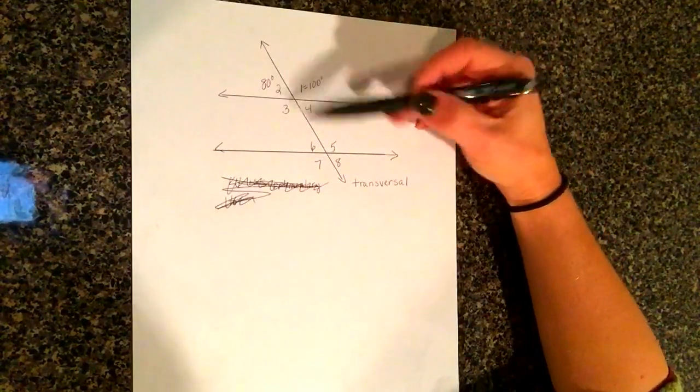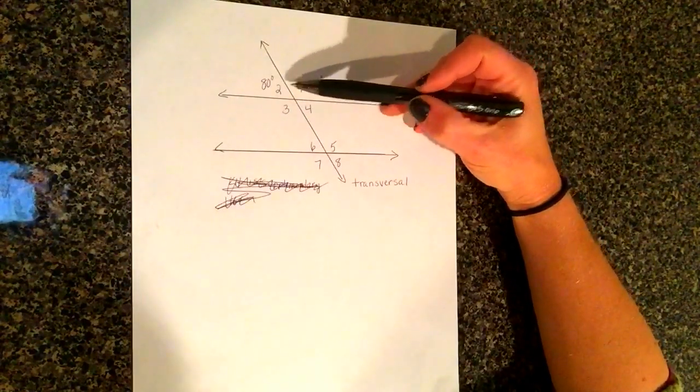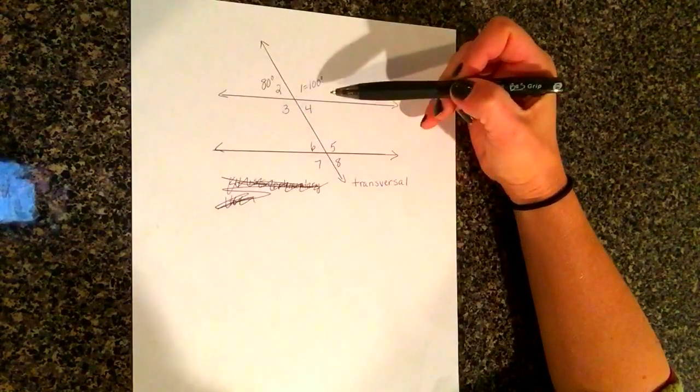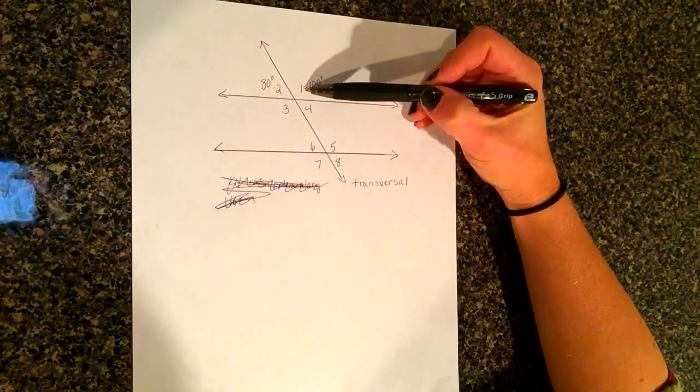Now, all these angles have special relationships. So for example, angle 1 and angle 2 add up to 180 degrees. And angles that add up to 180 degrees and are on the same line are called supplementary angles.